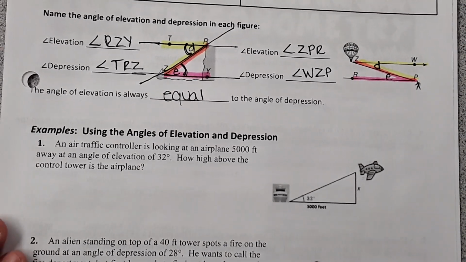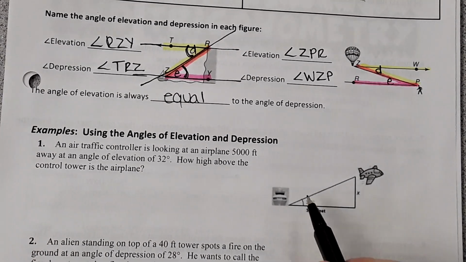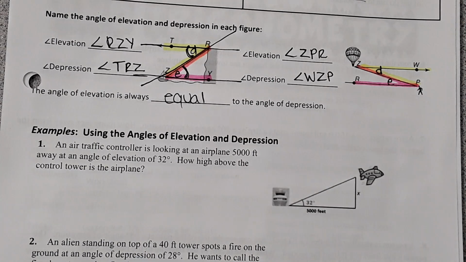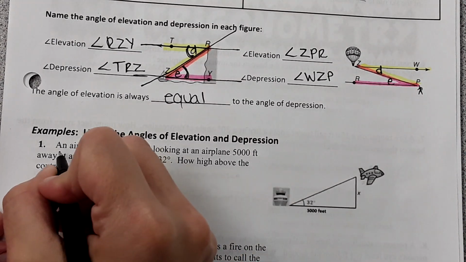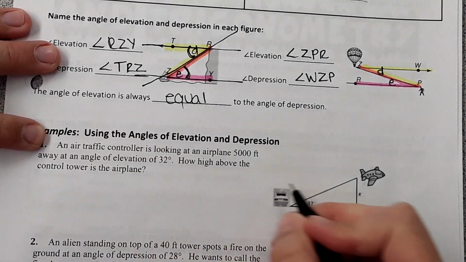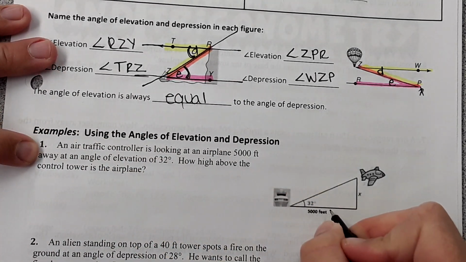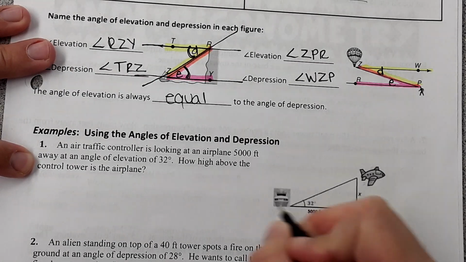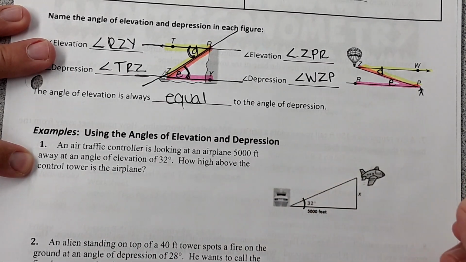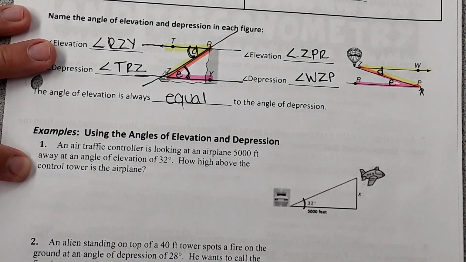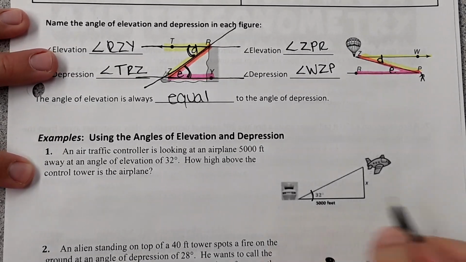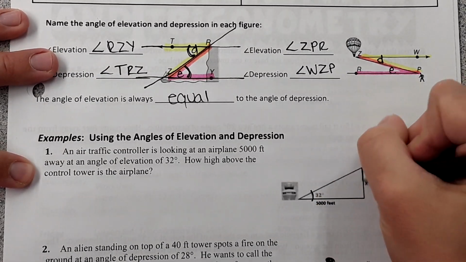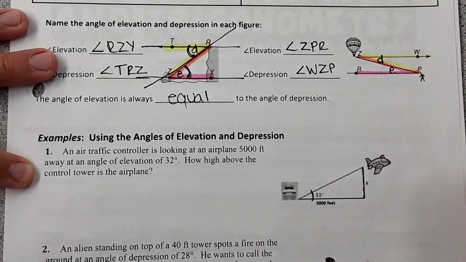Okay, now we're going to look at some examples. For the first two examples, they give us a picture, which is nice, but for the examples on the other side, we're going to be drawing our own pictures. The first example says an air traffic controller is looking at an airplane 5,000 feet away at an angle of elevation of 32 degrees. How high above the control tower is the airplane? Okay, so again, they do give us a picture. We're looking for this length here, and it shows that as x.